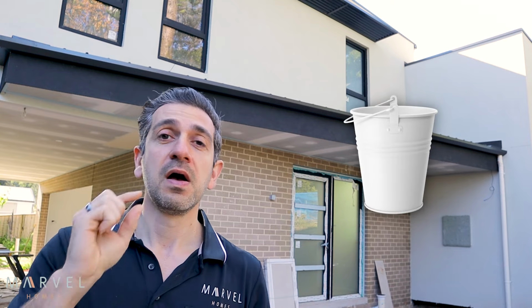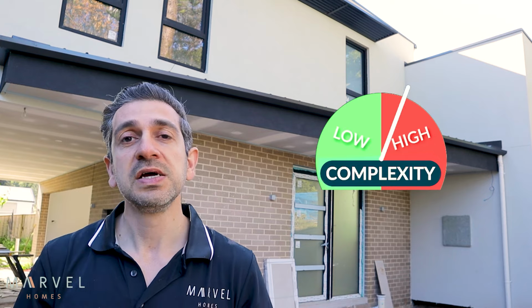What you can affect is not the bucket, so to say, but it's the complexity dial. The complexity dial is what you can turn up and turn down to allow you to achieve the outcomes you're after. So all in all, it's not straightforward. It is complex. That's how we approach it here at Marvel. It's always 4 buckets. We always allocate the right resources.